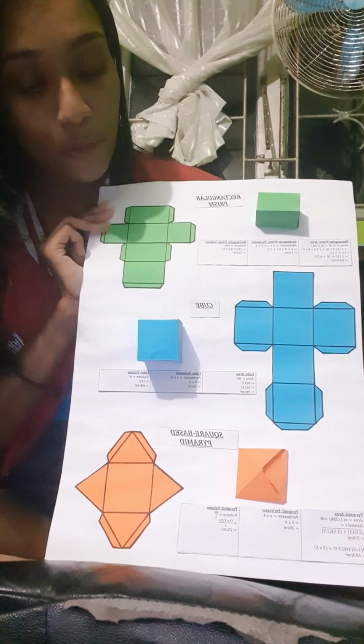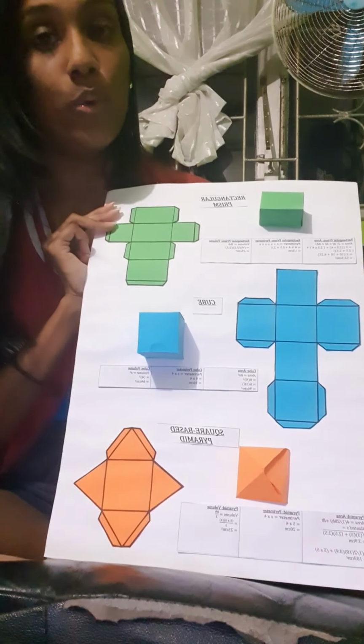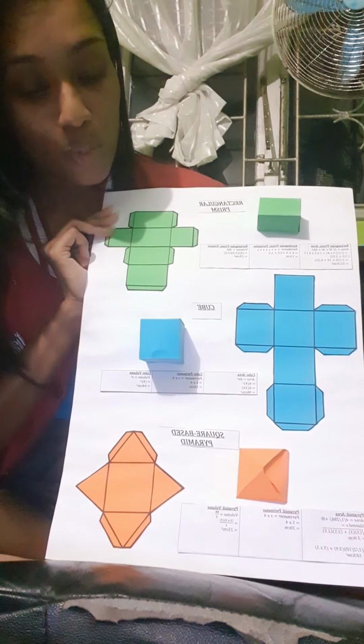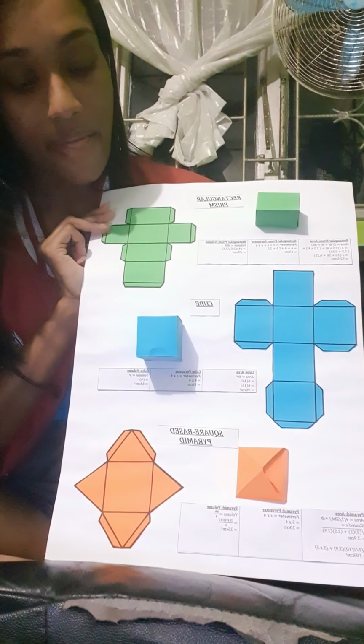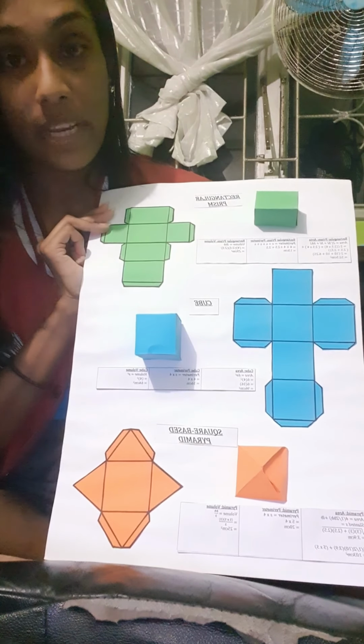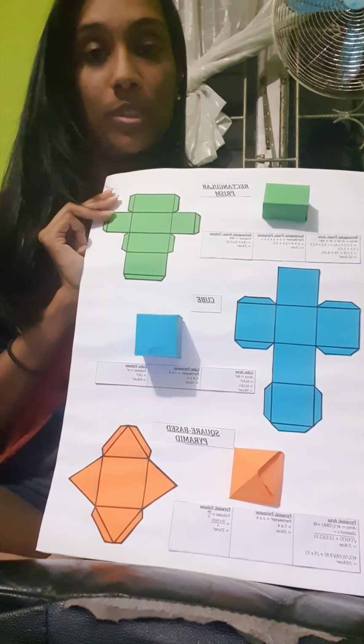And lastly, the volume. The volume of a pyramid is its base times height all over 3. So I slotted my information into the formula, and I got a total value of 25 centimeters cubed.